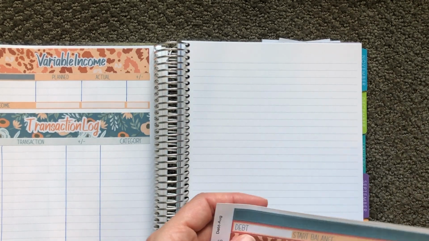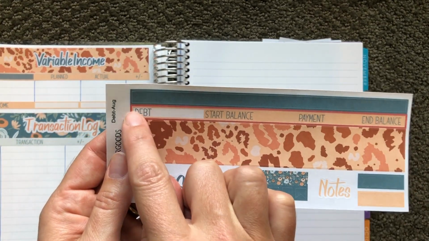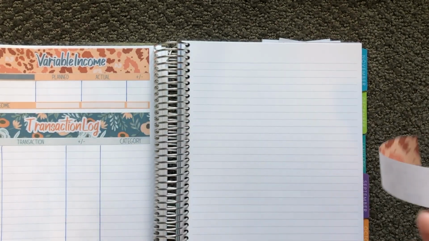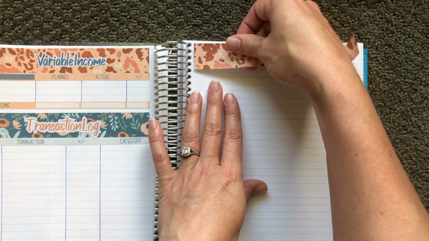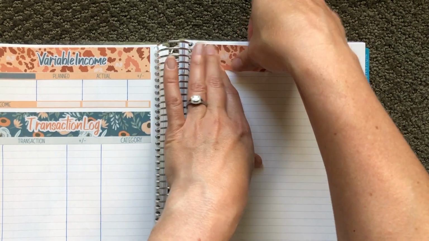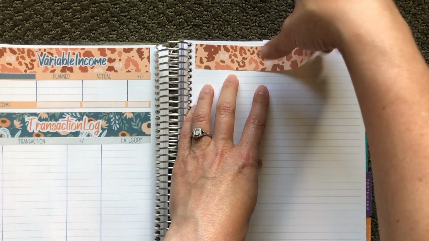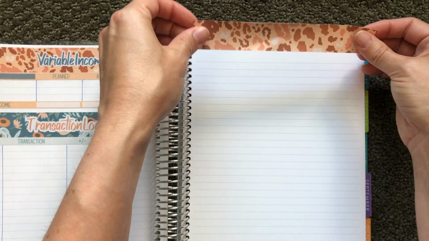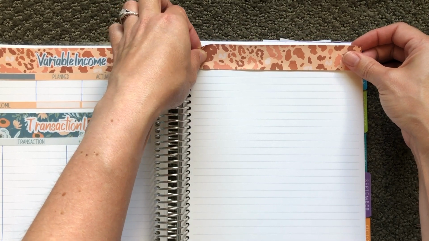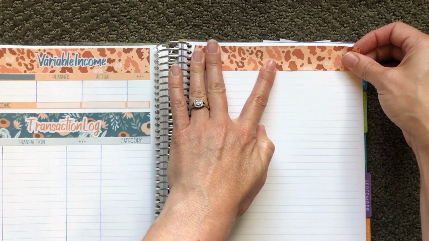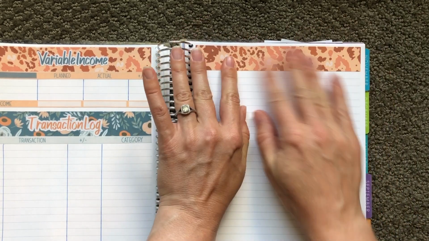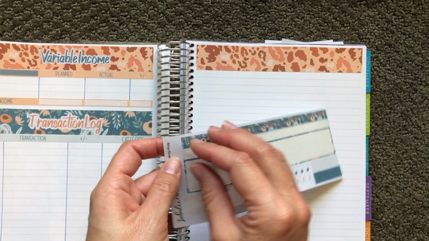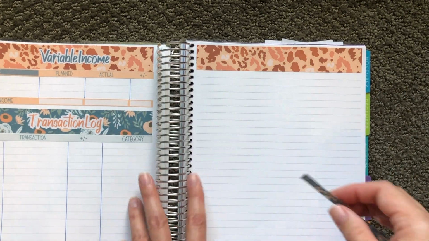So, let's see here. This is actually an oopsie. It got colored weird, so even though it's that snowball, I'm just gonna use this washi for the top here. And that way I don't waste the whole sheet. Oops, that is definitely crooked. See, I have to fix that one. That will not be okay. There we go. Okay, so then I'm just gonna use this for the bottom.